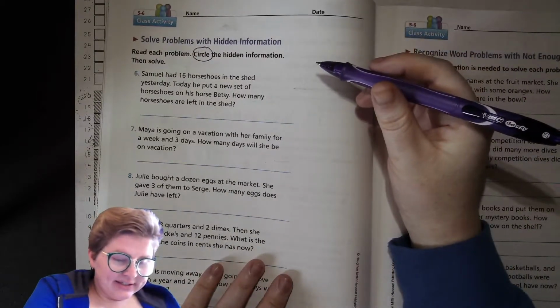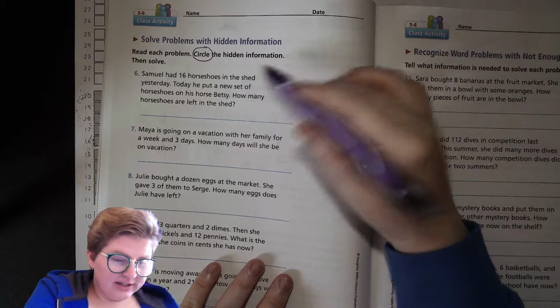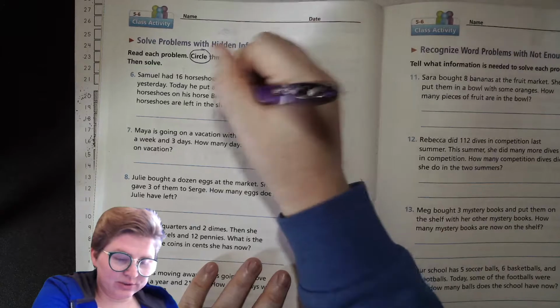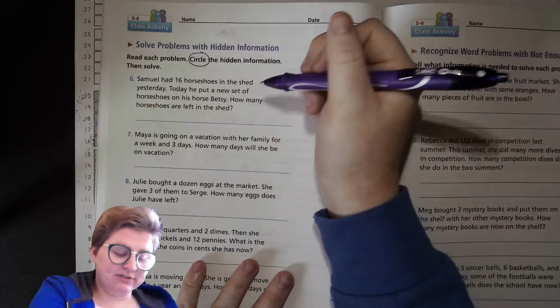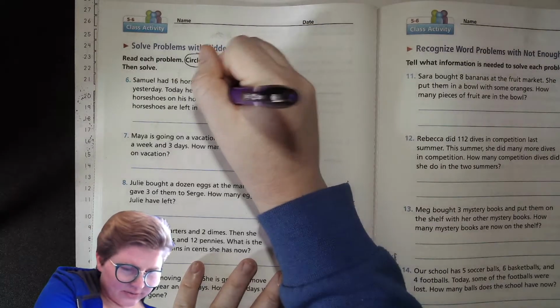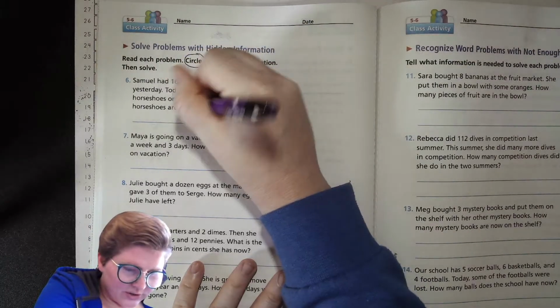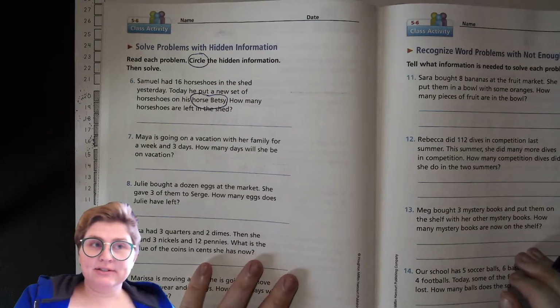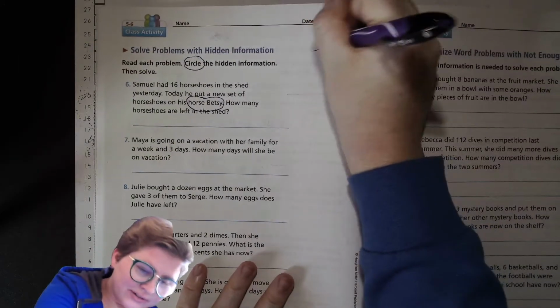Samuel had 16 horseshoes in the shed yesterday. Today he put a new set of horseshoes on his horse Betsy. How many horseshoes are left in the shed? So when he put the horseshoes on his horse Betsy, we have to know something about horses.